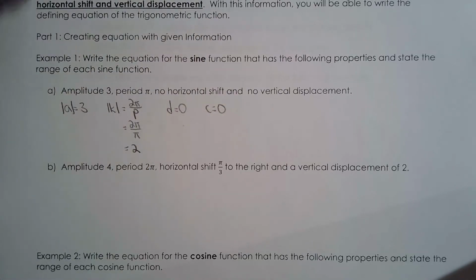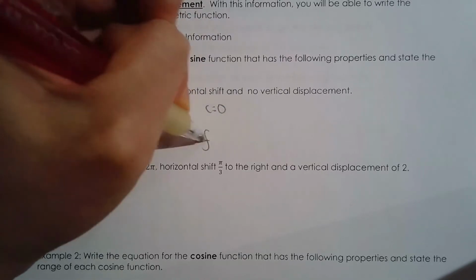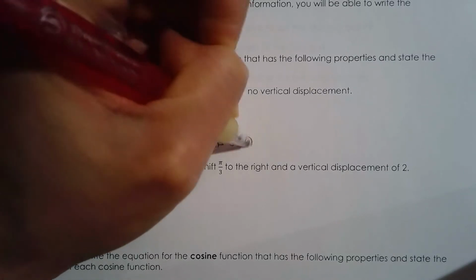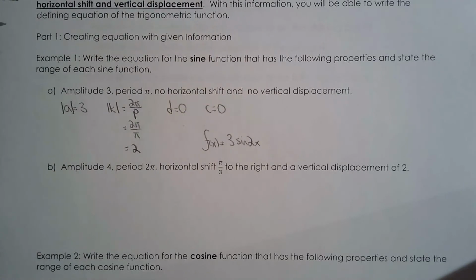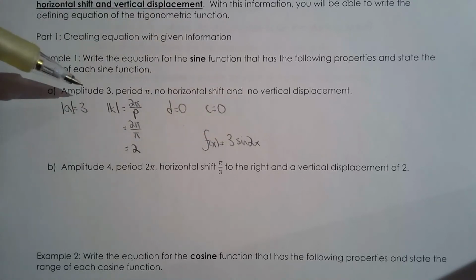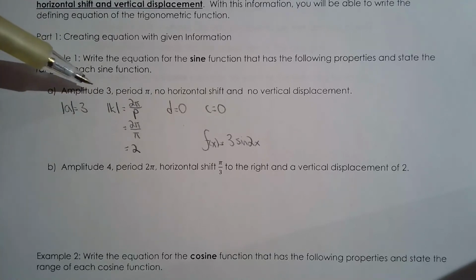So let's write the equation. And they want sine. So f of x equals 3 sine 2x. So just like what I said last time, there are 4 possible equations you can write. You can make A negative and you can make K negative, because by making A negative or K negative, you won't change the amplitude, it'll still be 3, and the period will still be pi. But I'm just going to leave A and K positive.